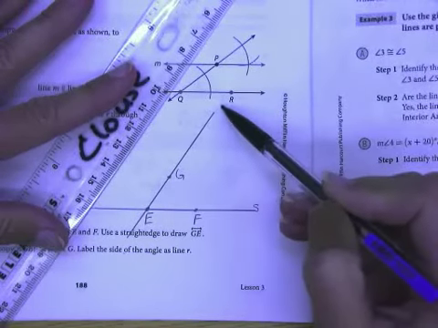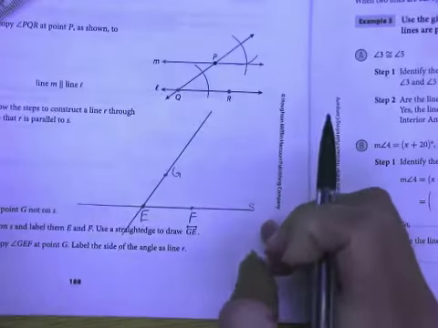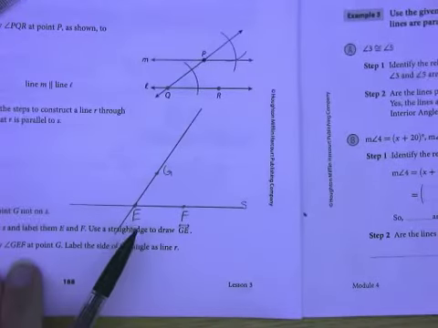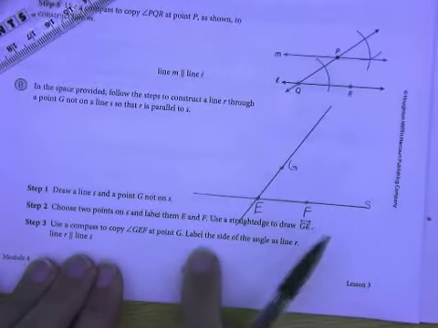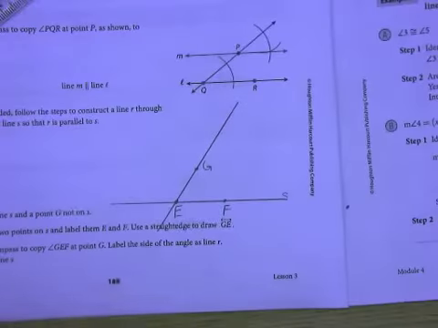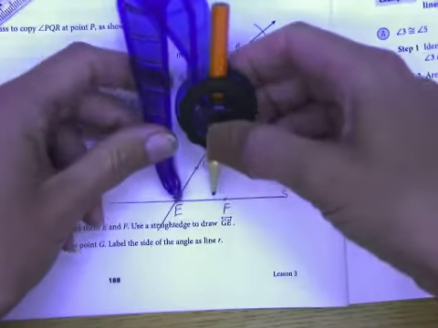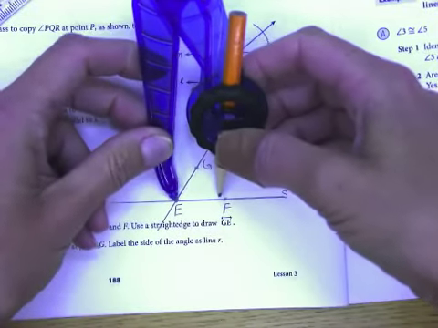Now notice that I didn't stop it at G and I didn't stop it at E. You definitely want to extend past that point that you're going to eventually construct the parallel line through. Okay, so make sure that you're giving yourself some space up here.